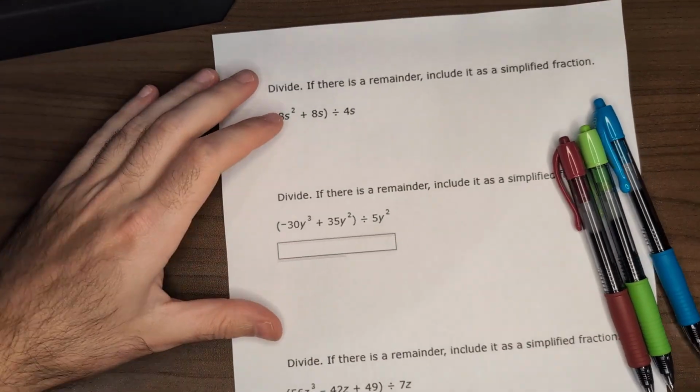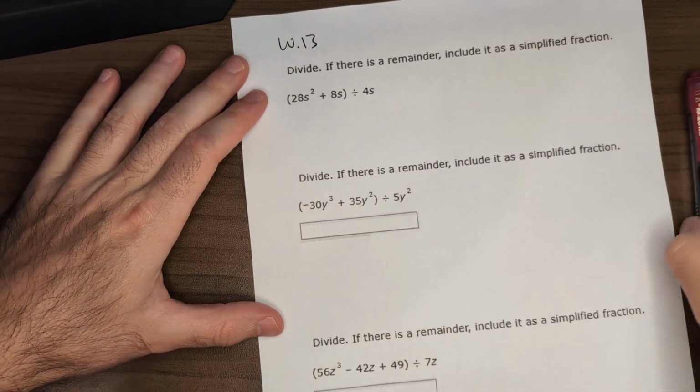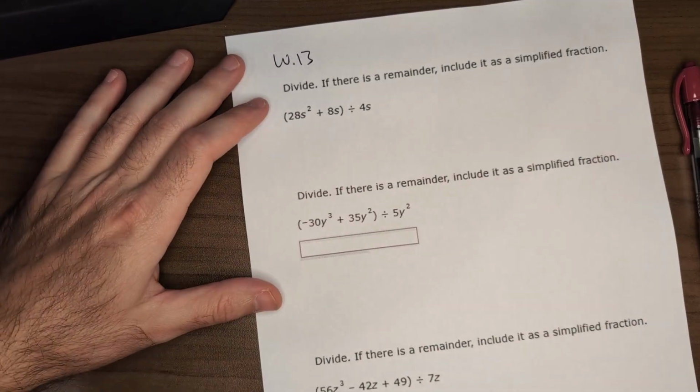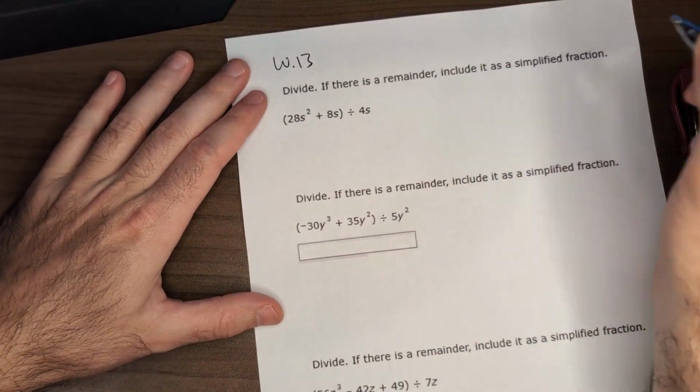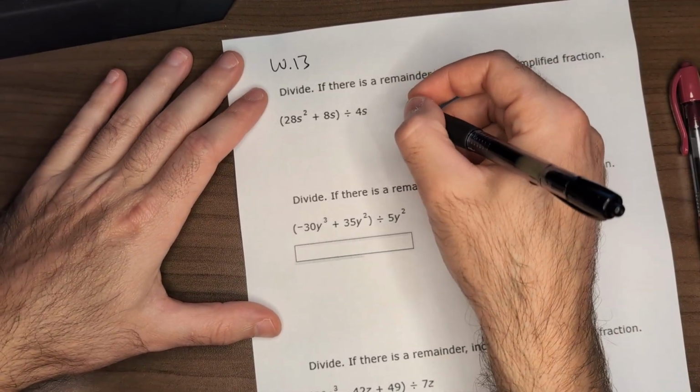We are doing section W.13. You guys thought I was done? Yeah, right. We still got a few more of these to get going, so you guys can have something to maybe review on Monday, because I don't want you to be bored doing all this on Monday.